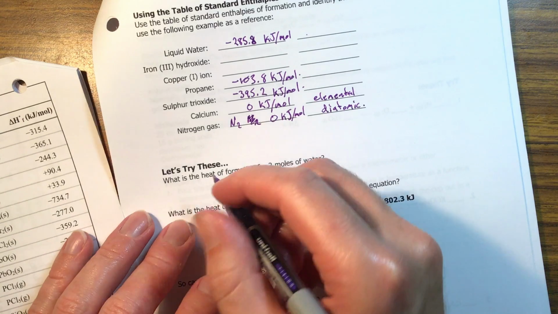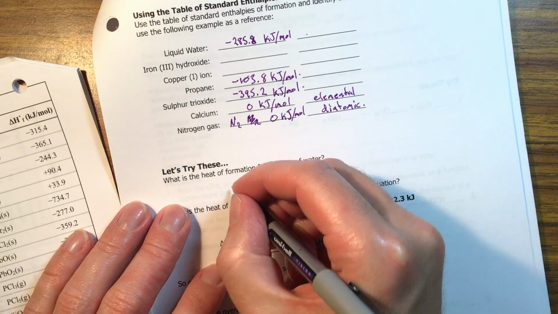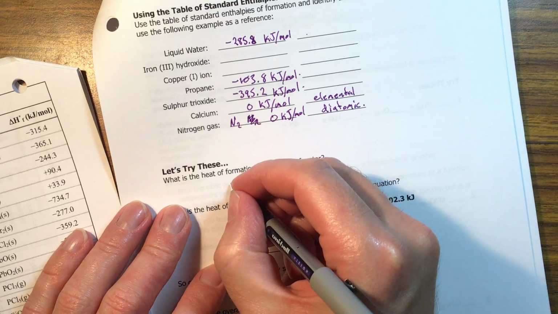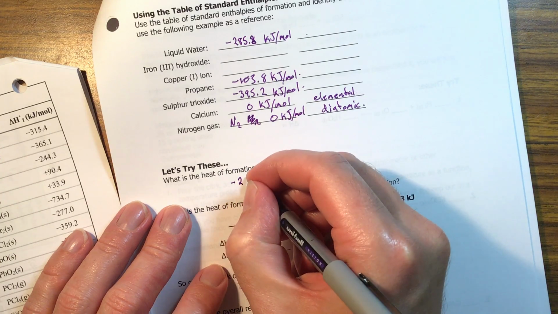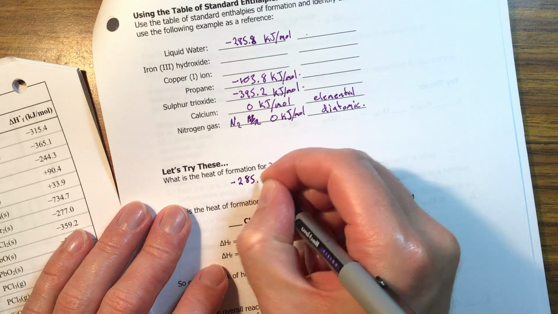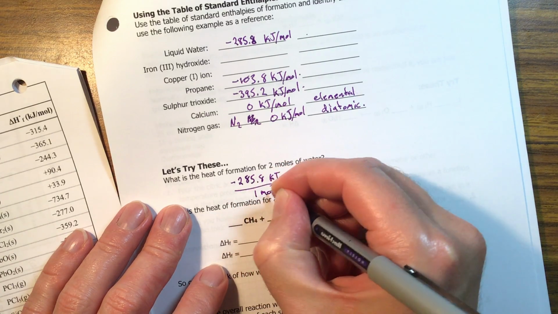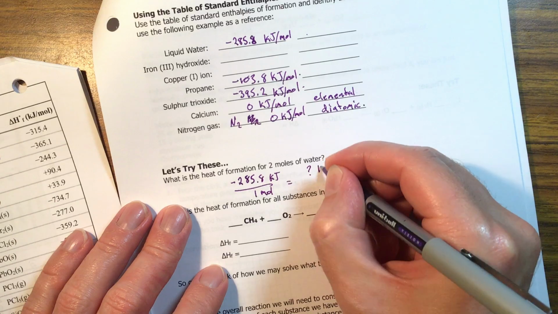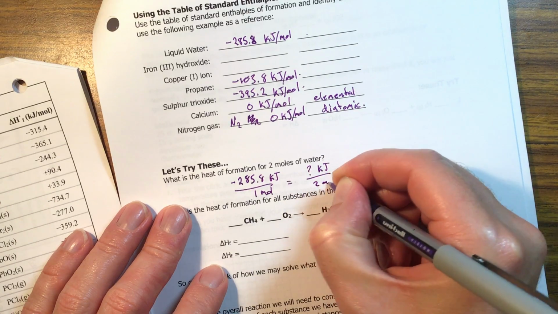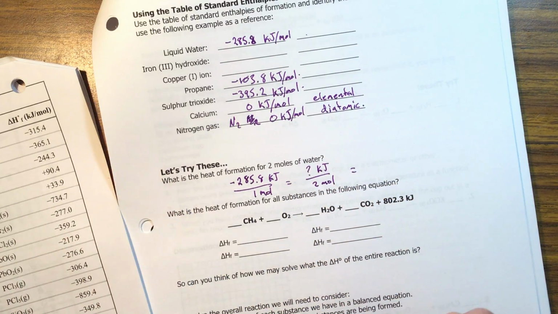What's the heat of formation for 2 moles of water? Well, water in liquid form is negative 285.8 kilojoules for every 1 mole. So how many kilojoules will that be for every 2 moles? Well, we just multiply 285.8.